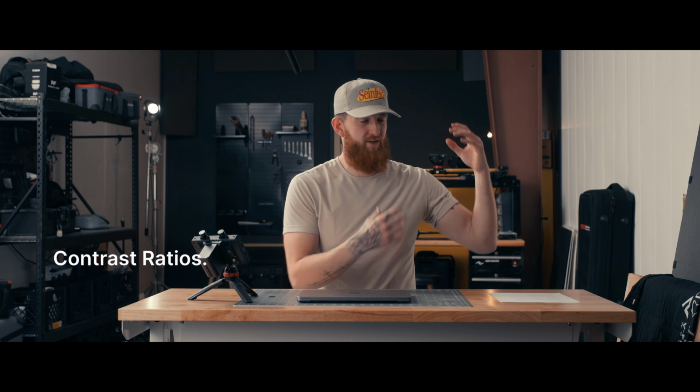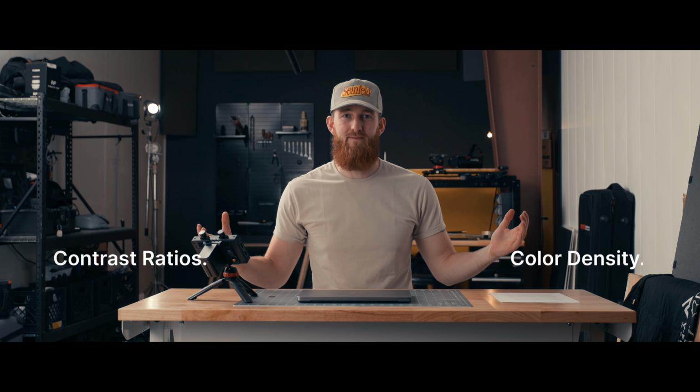There's a whole list of reasons that we choose to shoot digitally today, and cost is probably at the top of that list, but that doesn't mean that we can't still pull inspiration from some of our favorite film stocks to best replicate that. And that could mean anything from contrast ratios all the way up to color density and everything in between. And that is the intention of a filmic color grade to me. We're taking that footage that we have and we're going to try to give it some of that film characteristic.